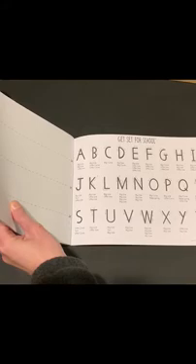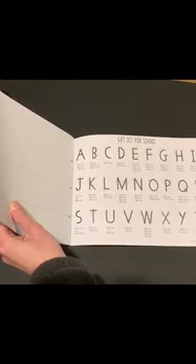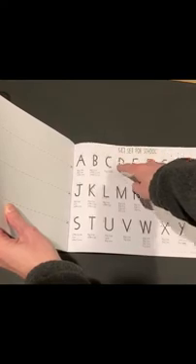Upper and lowercase letters generally consist of a line, a big line, a little line, or a curve, a big curve or a little curve. So like C is a big curve, and D has a big line and a big curve. So those are kind of the pieces.